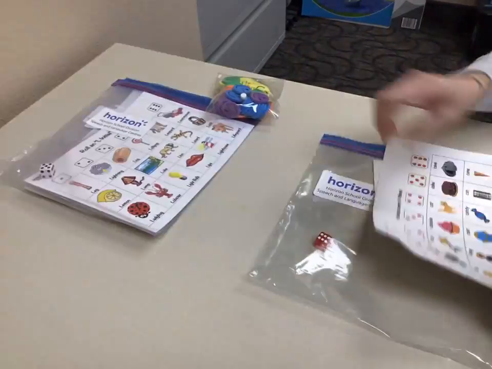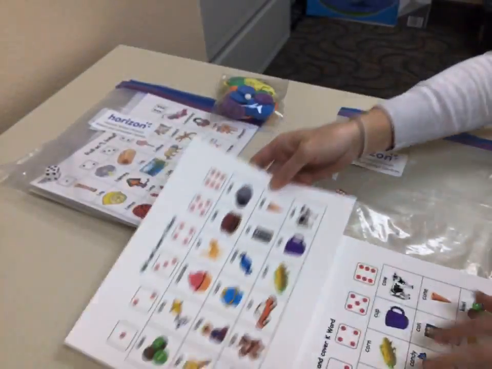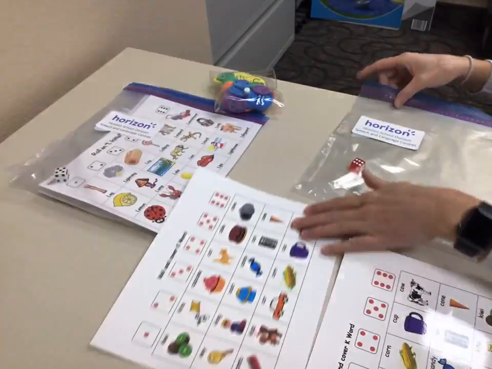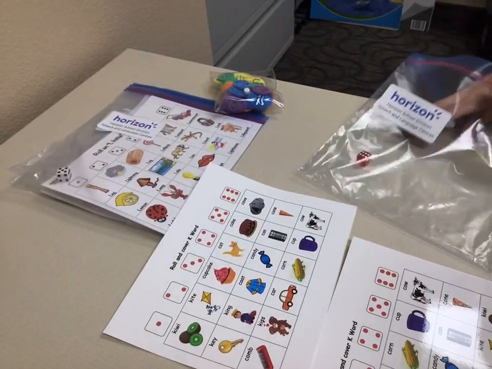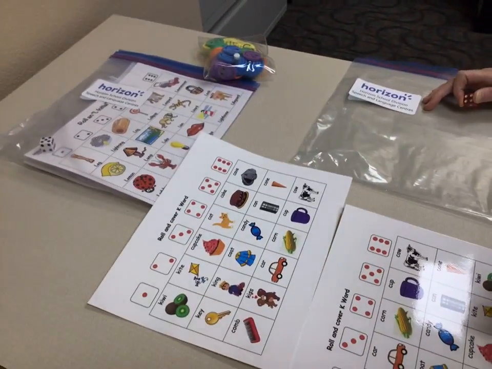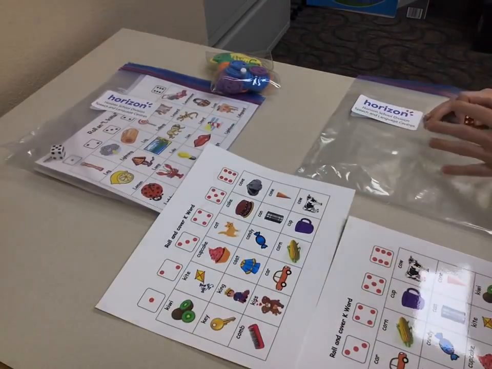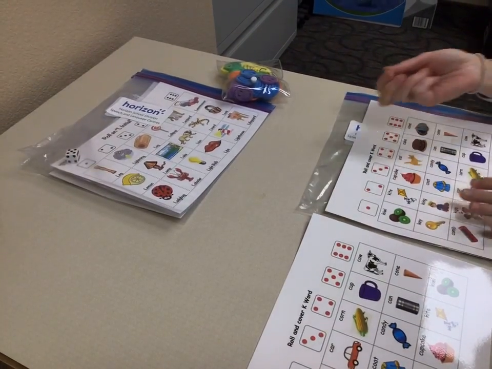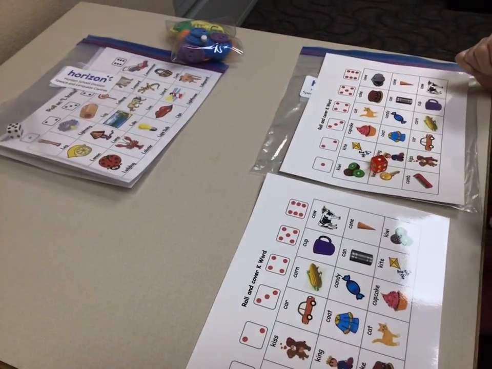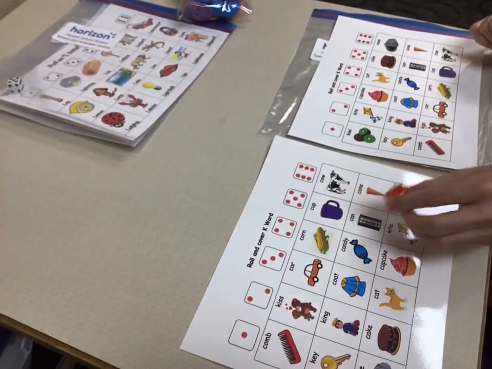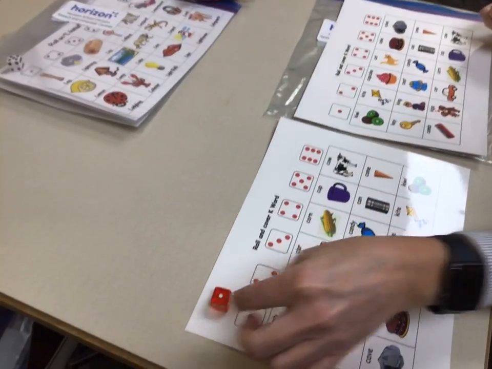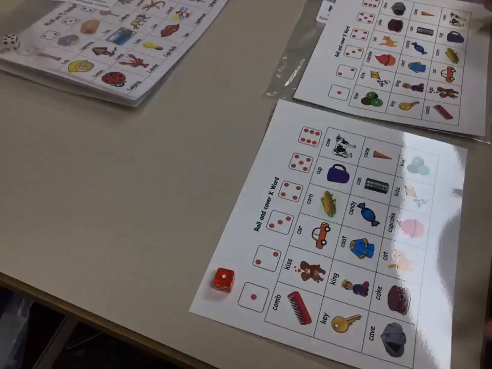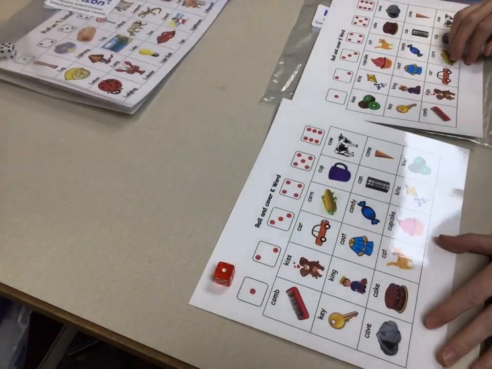In each bag, there are 2 pictures. So it can just be you and the child working together. It can be the child with another student, whatever you like. And it's pretty easy. You just have the child roll the dice, and whatever number it is, they match that, and they say one of the words in that row.